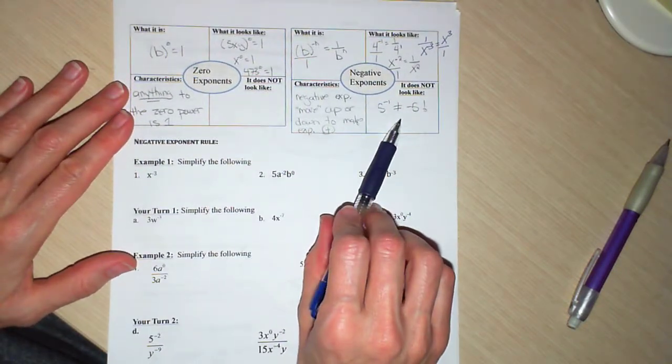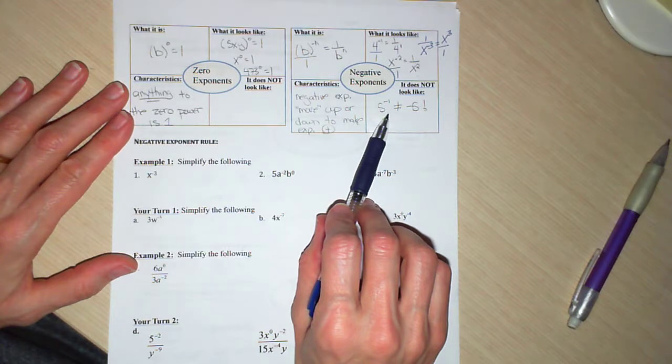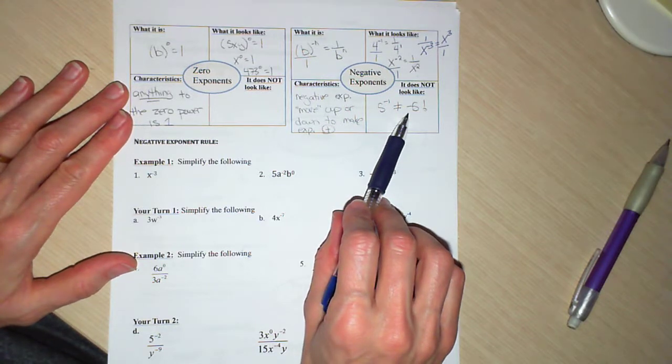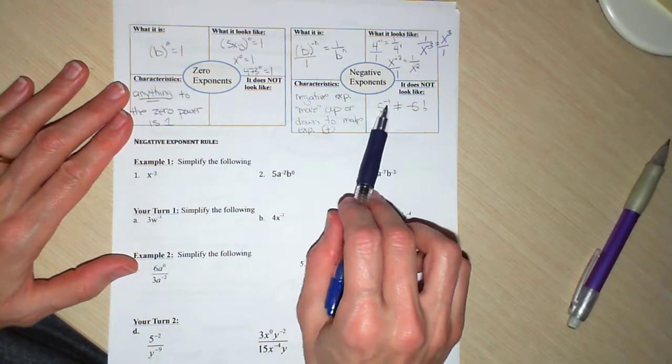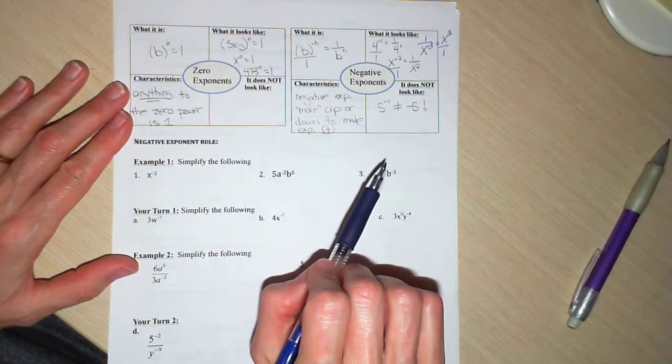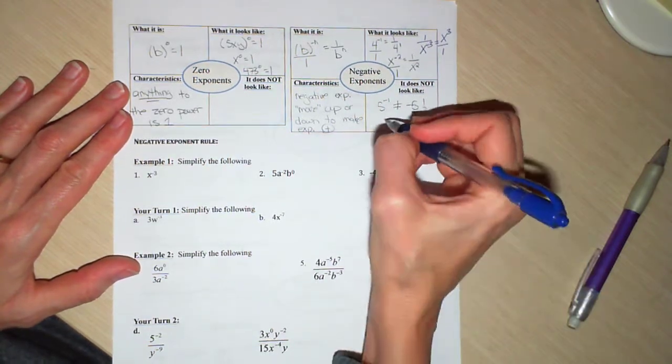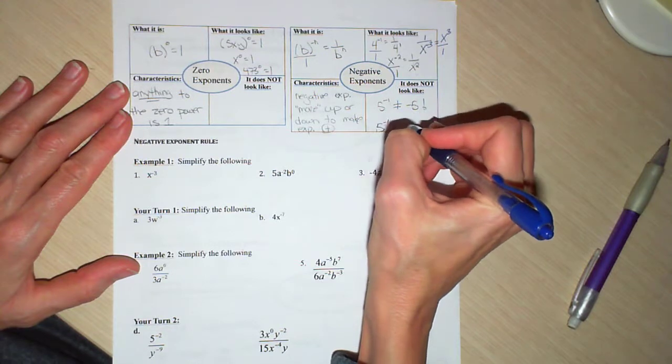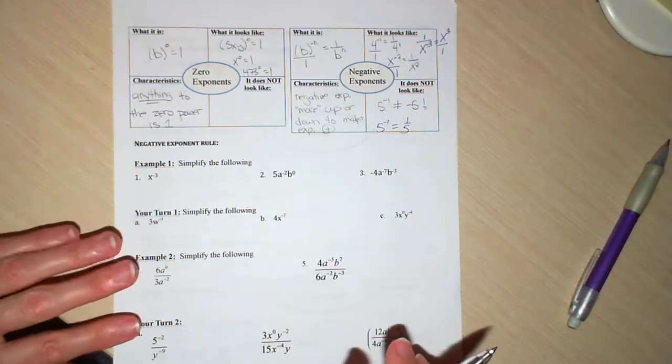This is a pretty common mistake. 5 to the negative 1, and then students put equals negative 5. They're multiplying them. This is not true. 5 to the negative 1 equals 1 over 5.